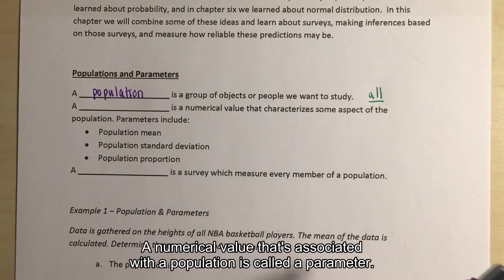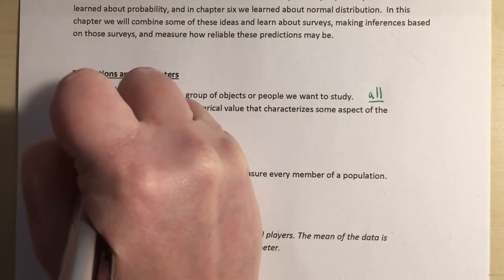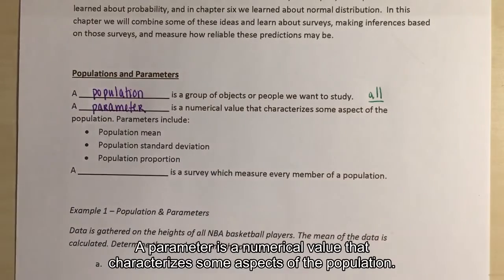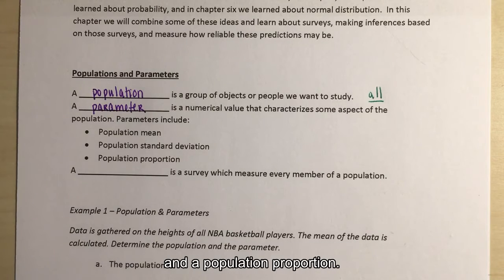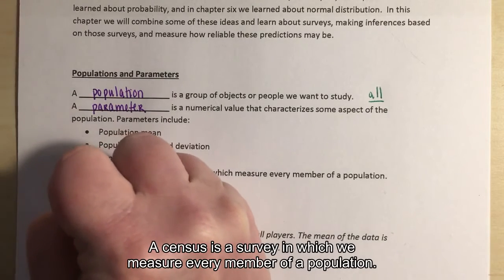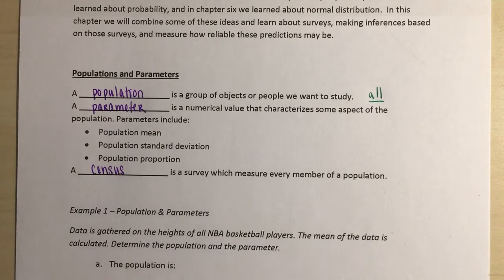A numerical value that's associated with our population is called a parameter. A parameter is a numerical value that characterizes some aspects of the population. Parameters include our population mean, our population standard deviation, and our population proportion. A census is a survey in which we measure every member of a population.